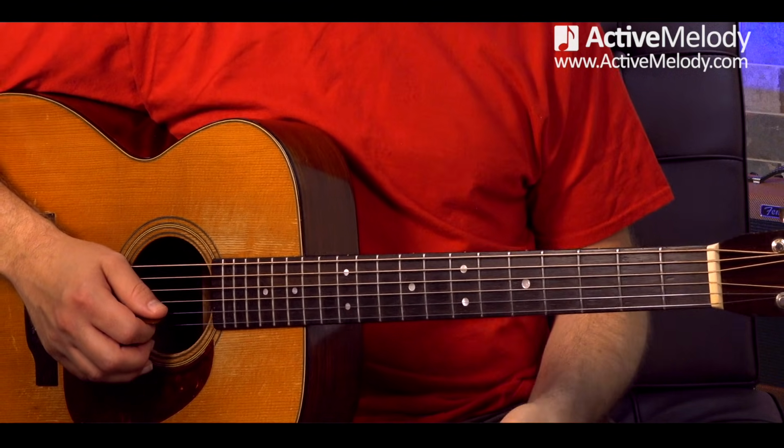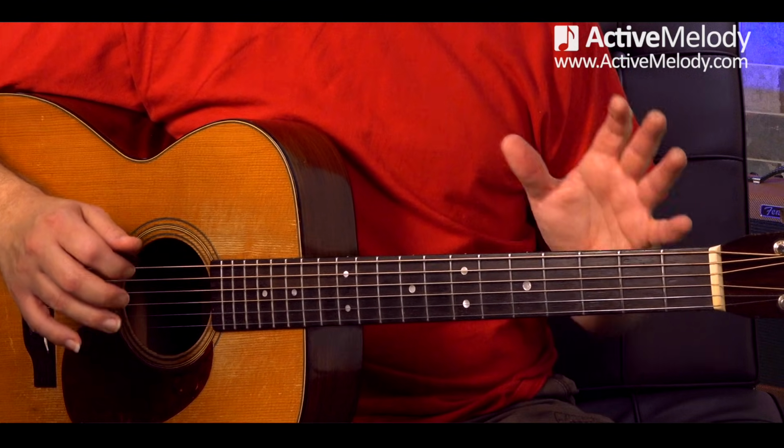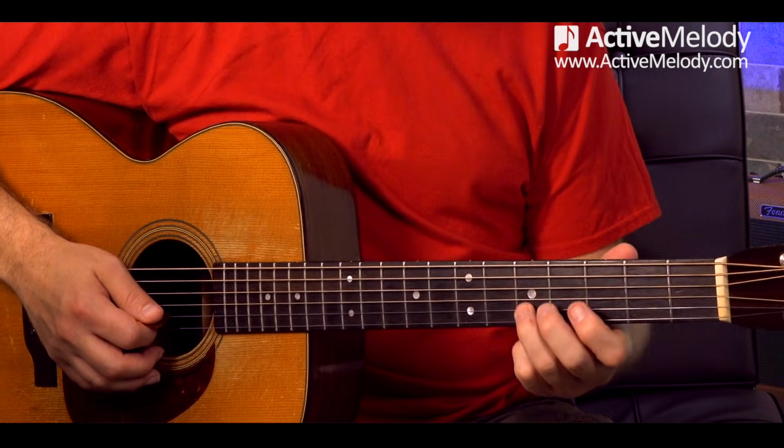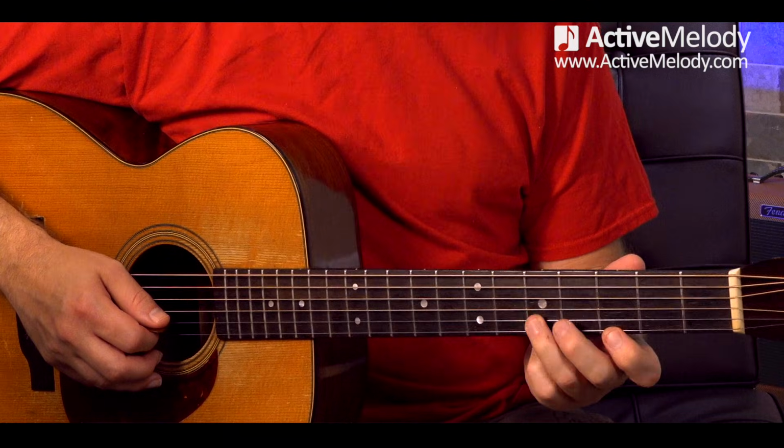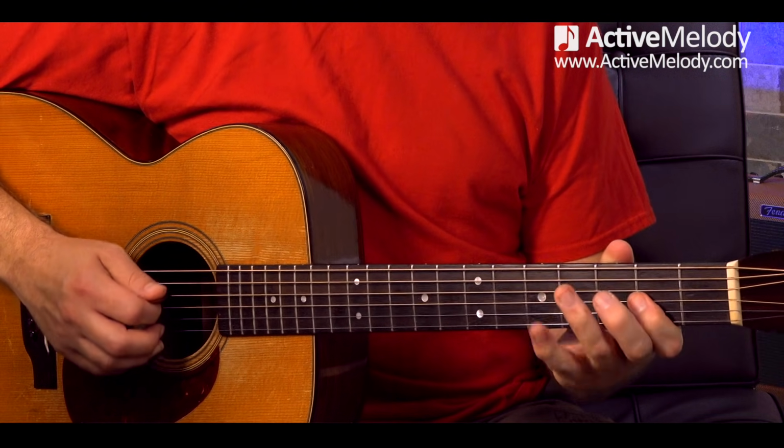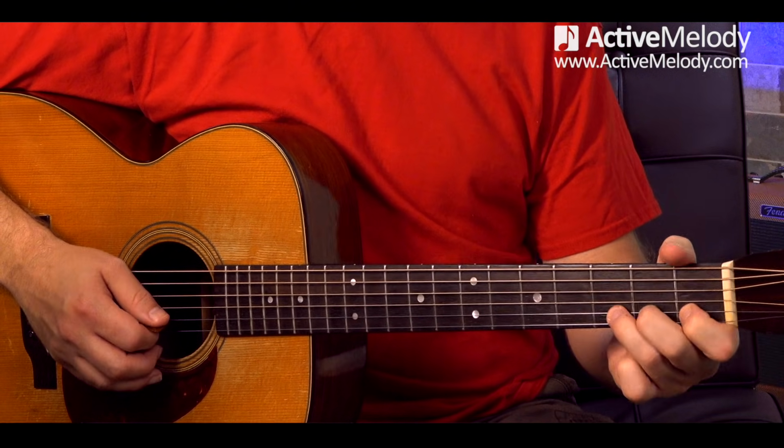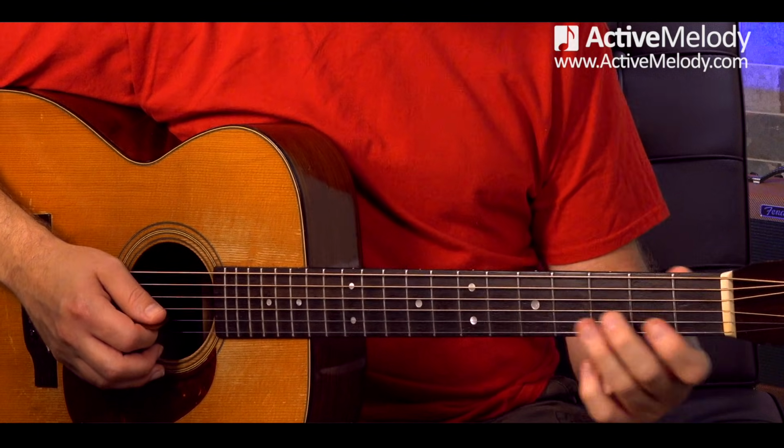Now what is that? Well, this is getting into pattern 5. This is pattern 5 of the minor pentatonic scale. And then sliding down to pattern 4. So I know I said we were going to try and stay in pattern 1, and obviously I didn't do a very good job because in this situation we're going into pattern 5.